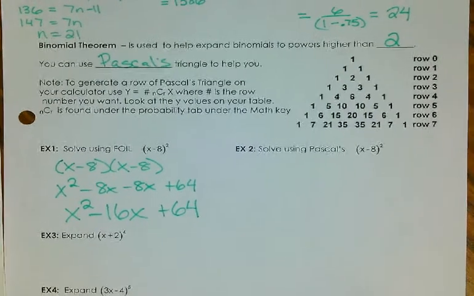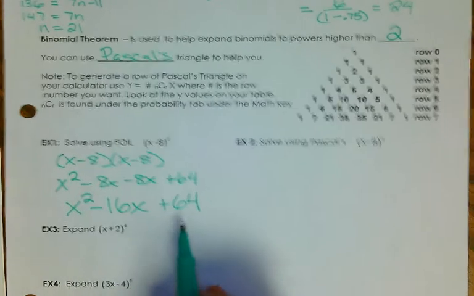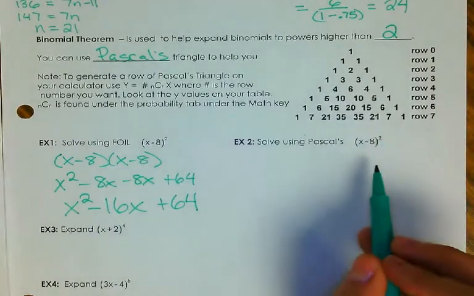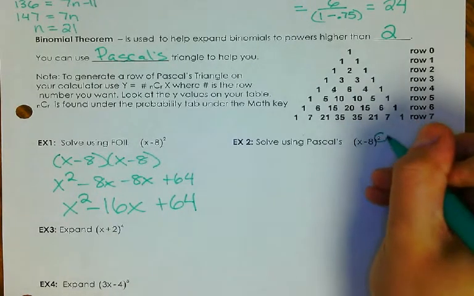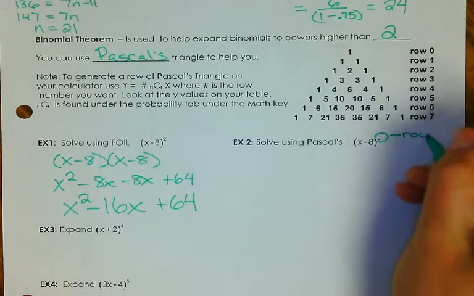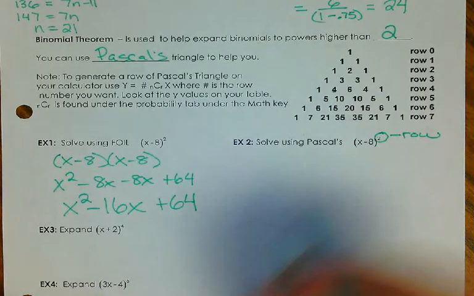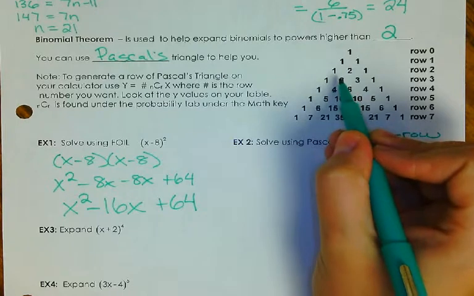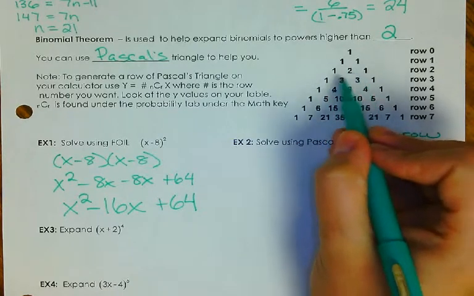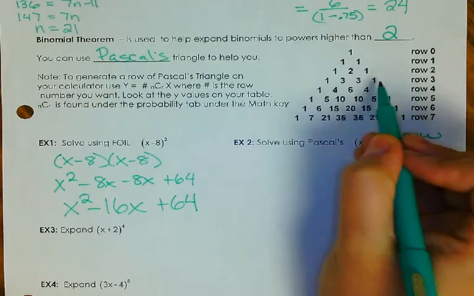So now I'm going to say, is there another way that I could get the same answer using Pascal's triangle? So whatever this exponent is, that's telling you which row to use. So I'm going to use row 2. So you go to row 2, or if you had to get it on your calculator, you'd find row 2 using your calculator.